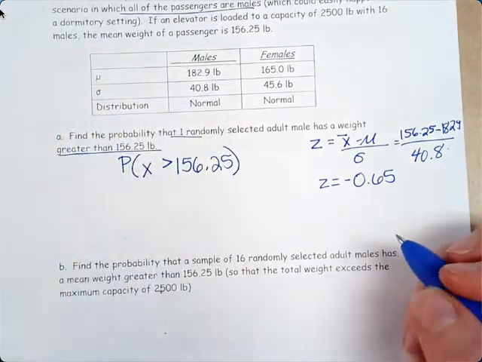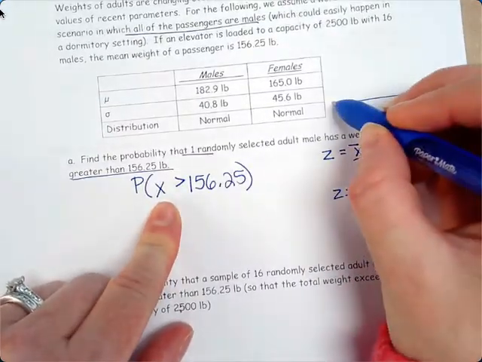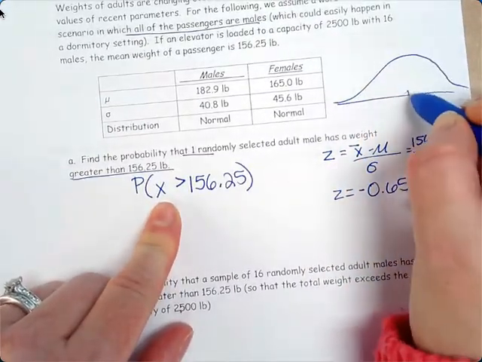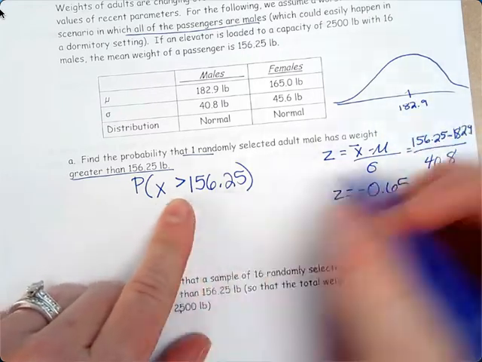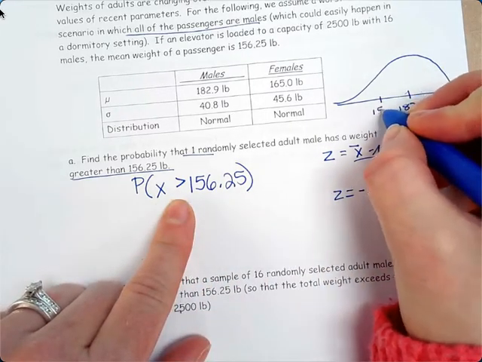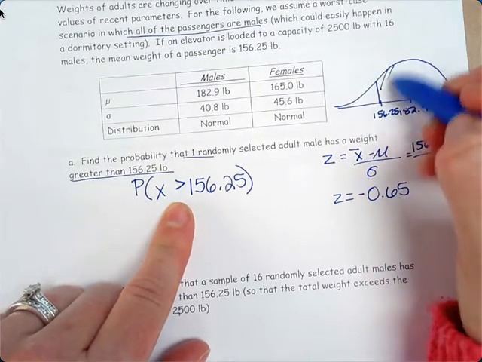And we are asked for, whenever you do your normal distribution, you know that your mean is 182.9. Well, this number would have to be less, so this is 156.25. It's saying find the probability, so that's the area to the right.